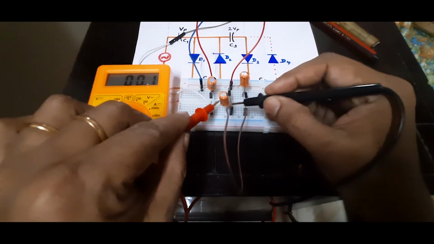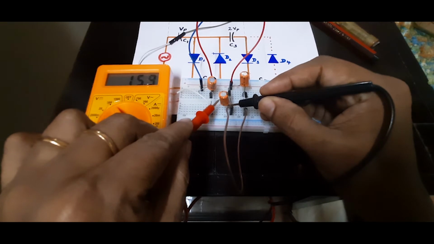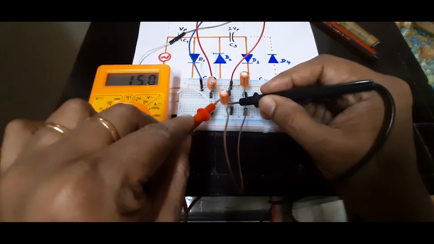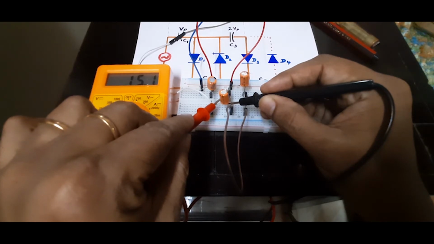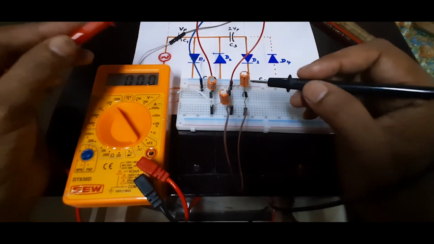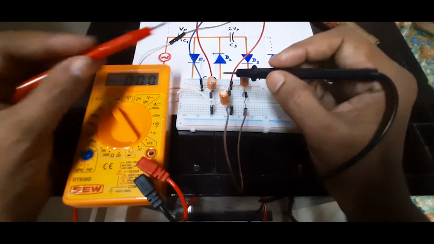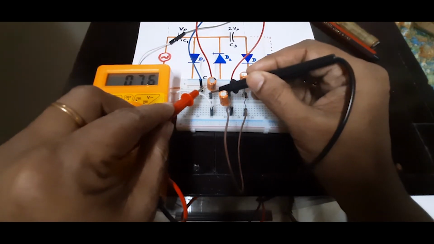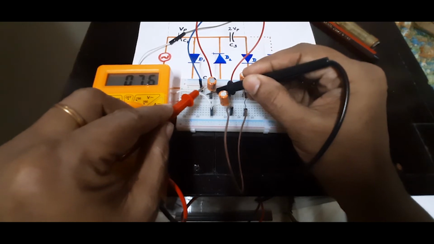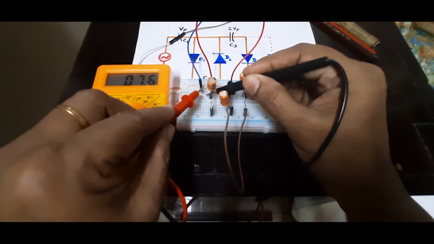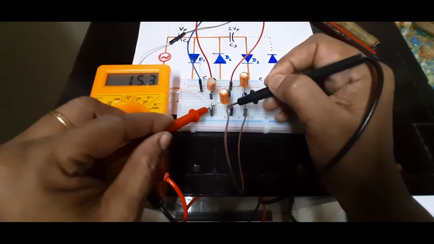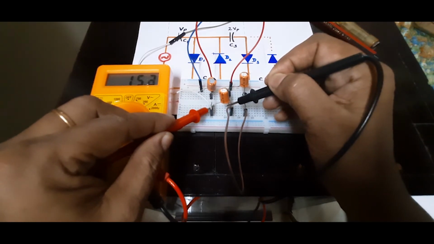Now I should measure the voltage across this capacitor. That will be 2 Vp. That is 15.3. Please note down. Okay, 15.1. Please take a pen and paper and note down the voltage so that we can do the calculation here itself. So Vp was 7.6. 2 Vp measured across this capacitor is 15.3.